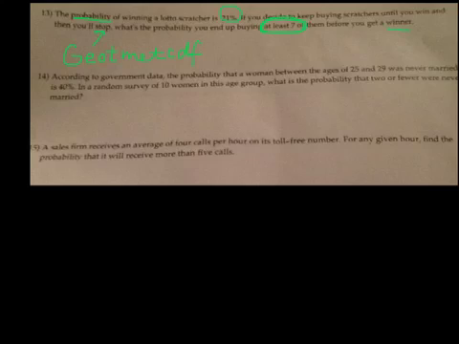Here's what I've got to convince you to do. Don't try to put anything in the calculator. Write down what at least 7 means. At least 7 means 7 is the least. So that's the numbers, and it includes 7. That's the numbers 7, 8, 9, all the way up. That's what the phrase at least 7 means.